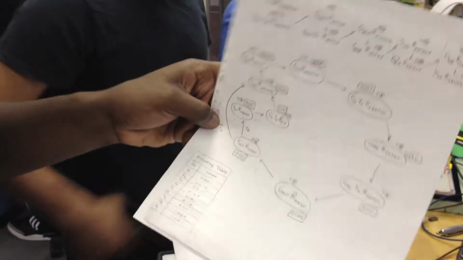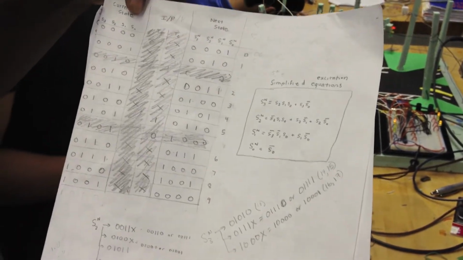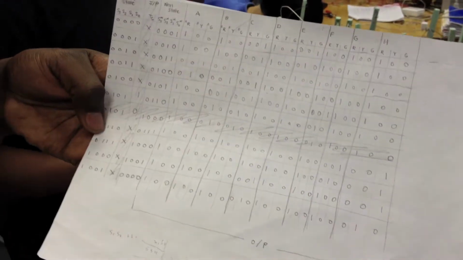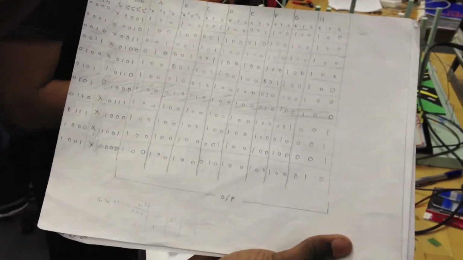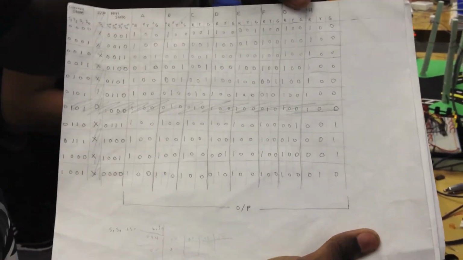From the state diagram, we encoded it to 1s and 0s here. Then we created our state table showing the current state and the next state. And the full state table includes all of the outputs for light A, light B, light C, light D, light E, light F, light G, and light H.